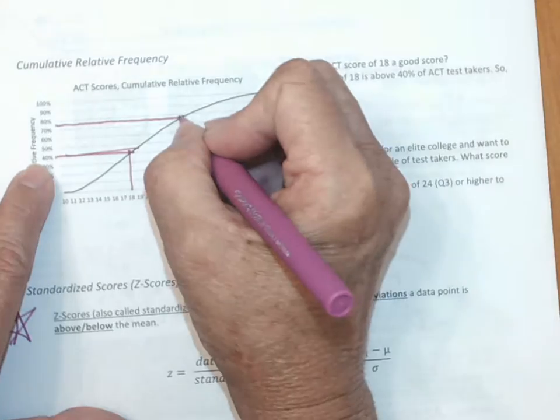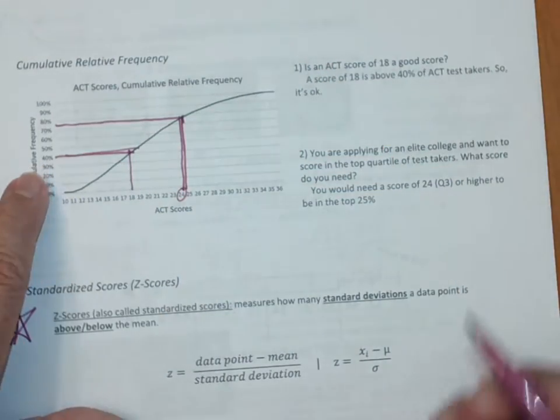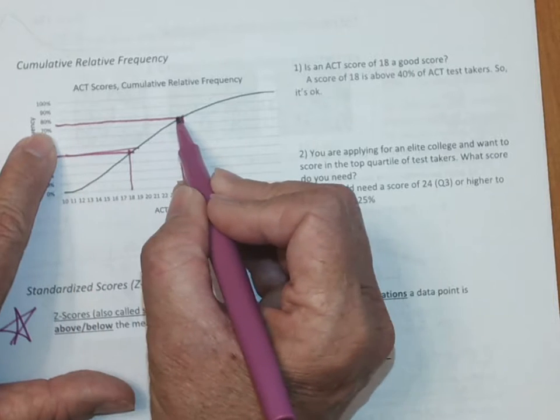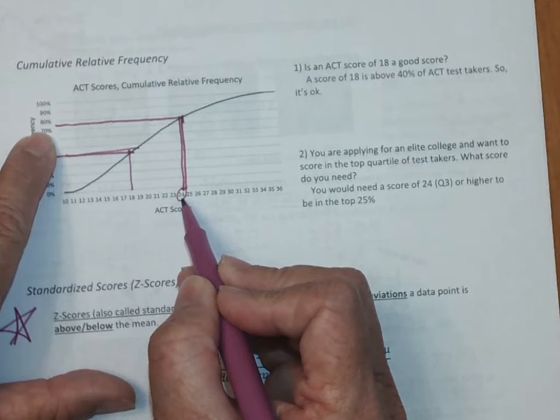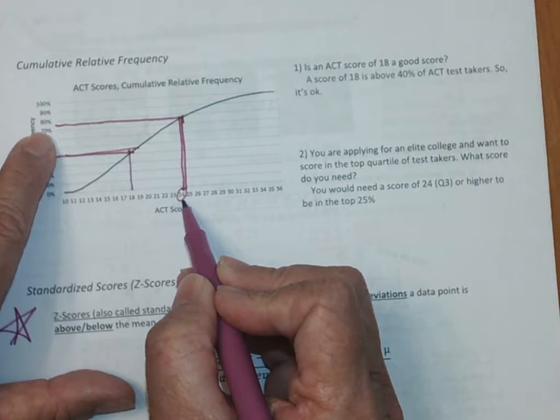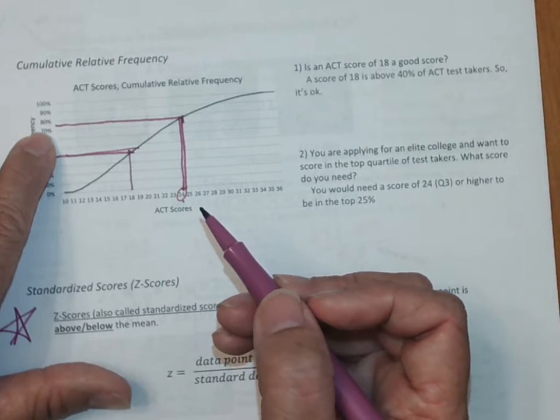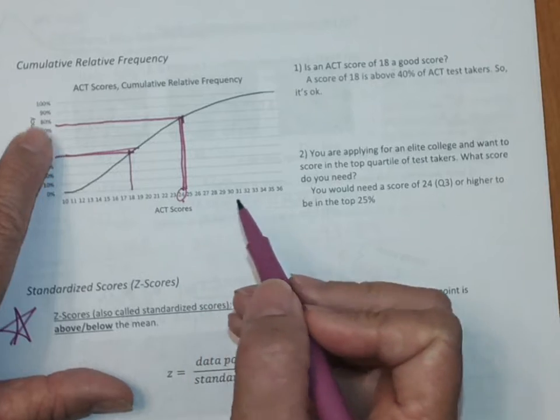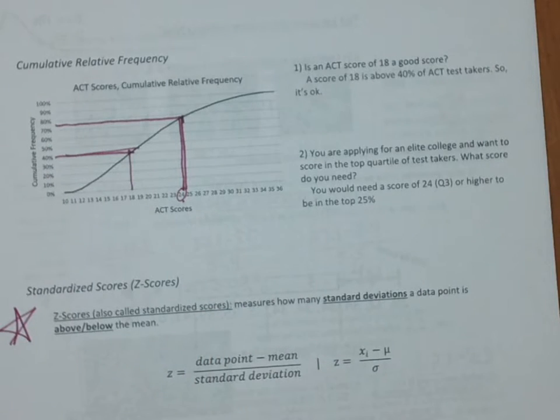Should be right here. Need a better pen there. So if I want to score better than the 75th percentile, I drop down and I see that the ACT score would be a 24. That is at the 75th percentile. So I would have to score a 24 or better to be in the top 25% of students.